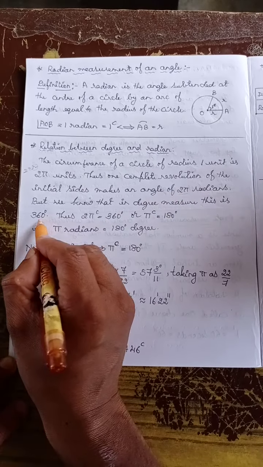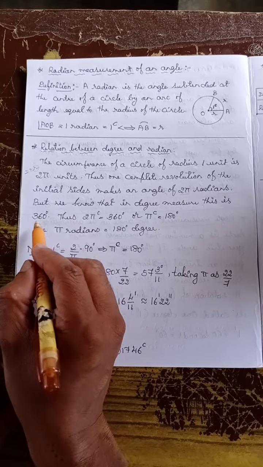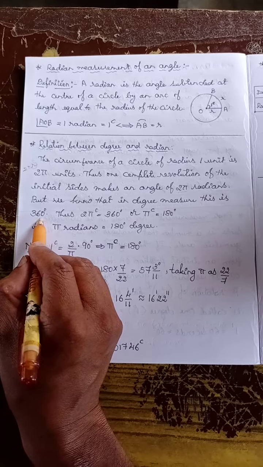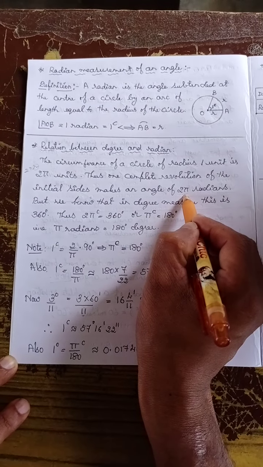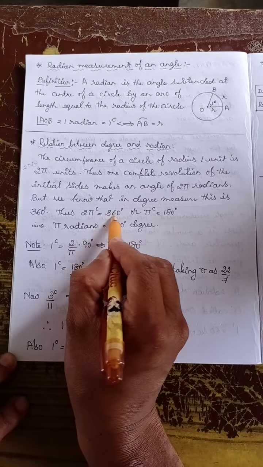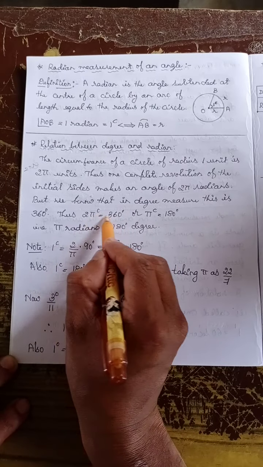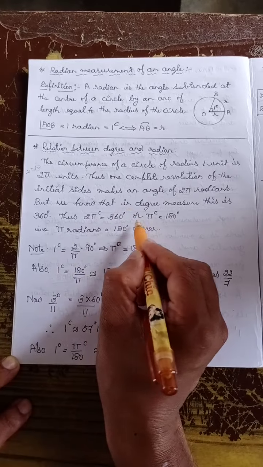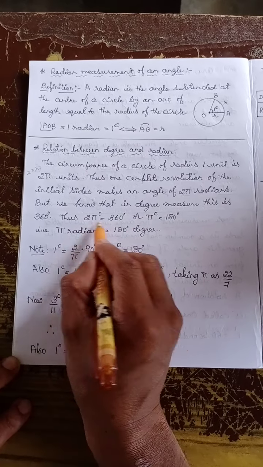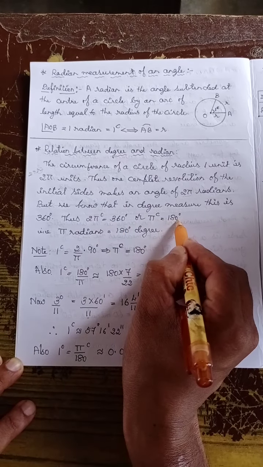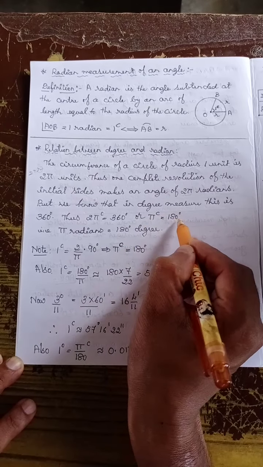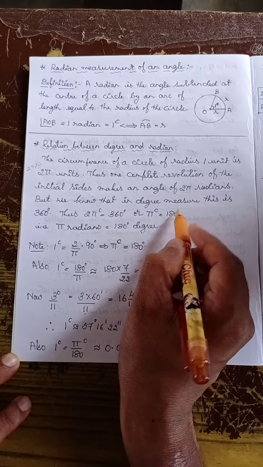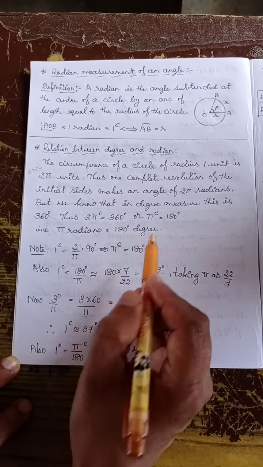Therefore 2 pi and 360 are the same, but 360 is the degree measure and 2 pi is the radian measure. Thus 2 pi radian is equal to 360 degrees. What is the value of pi radian? Pi is equal to 360 divided by 2, that is 180 degrees. Therefore pi radian is actually how many degrees? 180 degrees. That is, pi radians is equal to 180 degrees here.